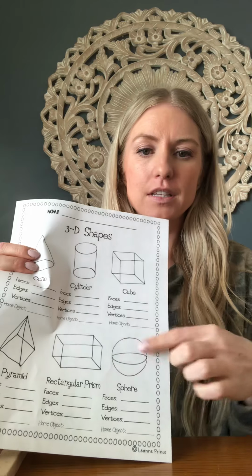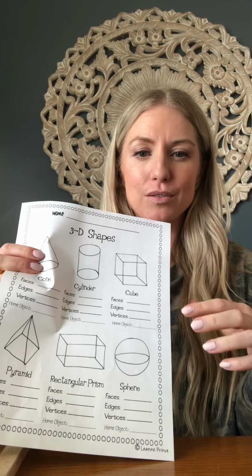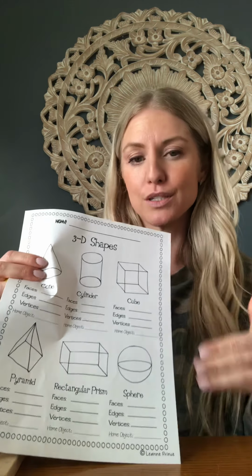Okay, last but not least is a sphere, which we can just think of as a ball. So this picture might have been confusing. The reason that they drew that other circle in there is so you know it's not a circle, which is 2D, it's a sphere, which is 3-dimensional. So how many faces? We're counting curved surfaces as faces, so 1. How many edges? None. How many vertices? None.